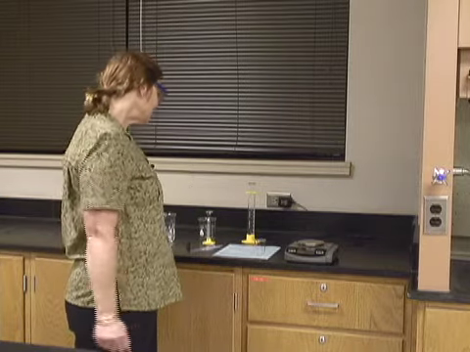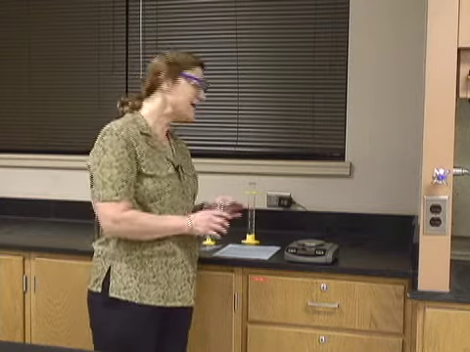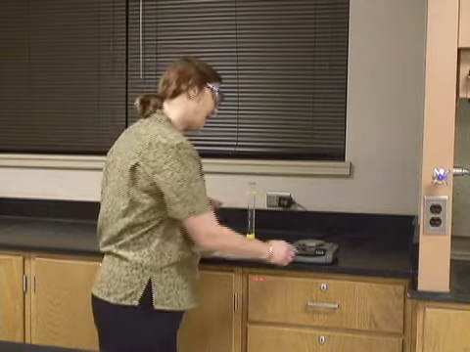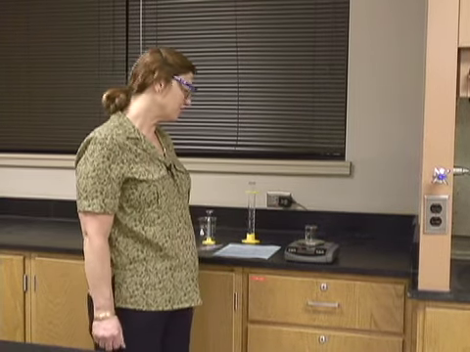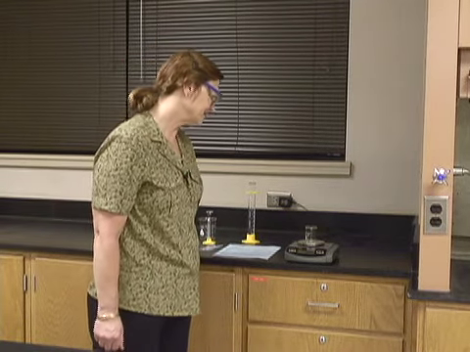Now I get to do lab. I get so excited doing lab. I just love it. Now the first thing we need to do is have my beaker, and I am going to weigh the beaker. And it's already on 0. I am going to place the beaker on the scale and get a measurement.